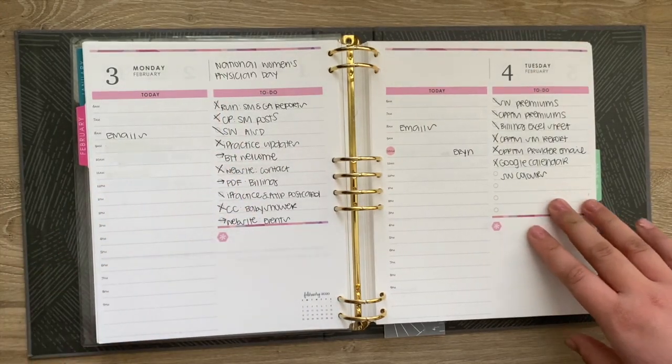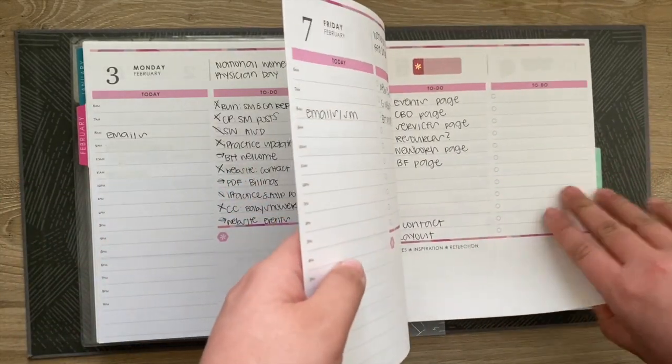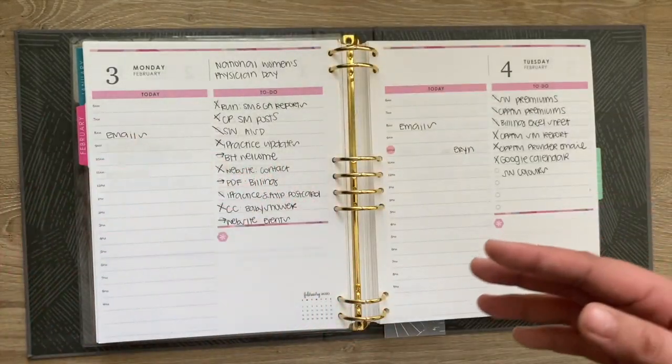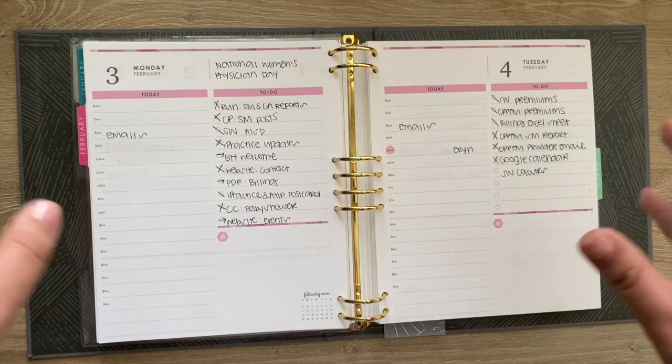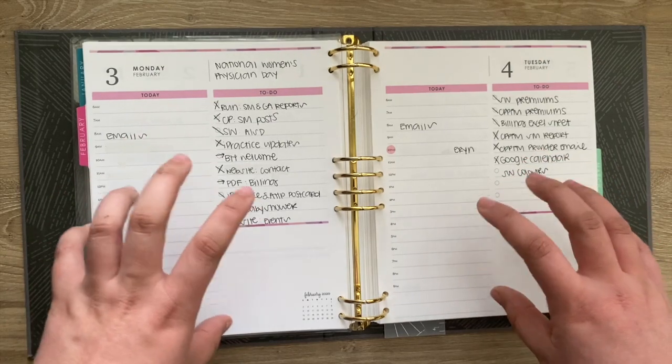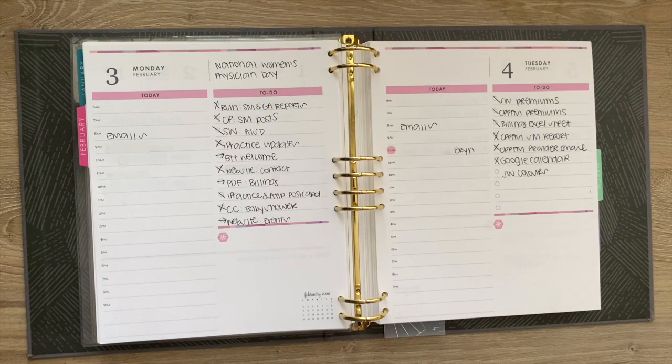Or if there's a meeting that I need to schedule, I'll schedule that out in here for whatever day there's a meeting. And then if there's an event, I do the same thing. And I just keep all my information and my schedule in here. And I love having these pages because it just breaks down my day the best way possible.